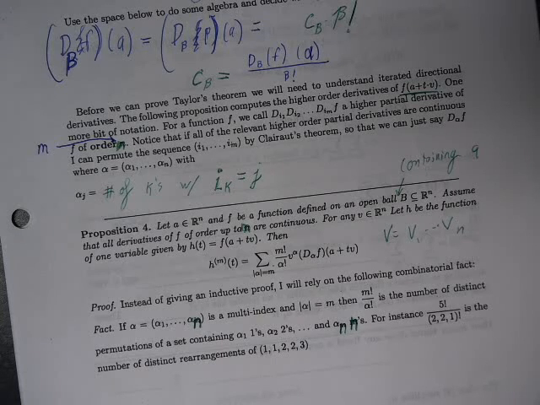Let's try to figure out a proof. It's going to be some combinatorial thing, so it's going to feel very non-analysis-y. There will be no epsilons, nothing like that. Let's just try to count ways of putting things into buckets.